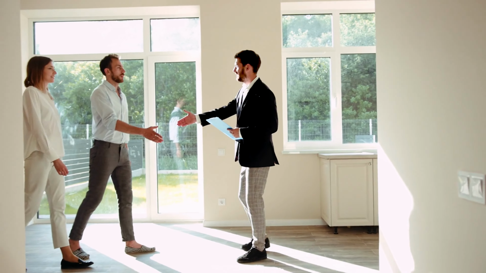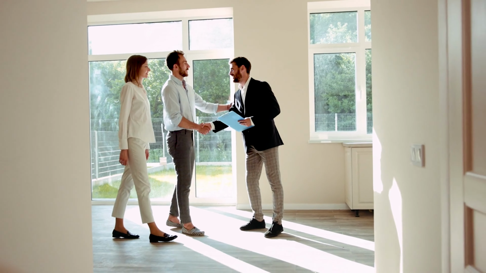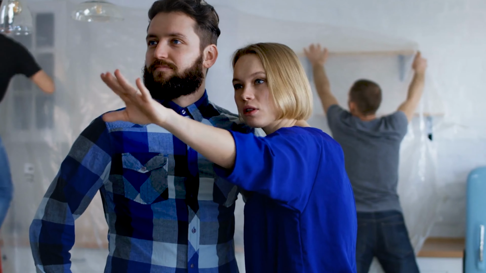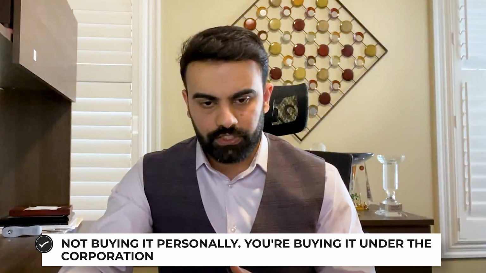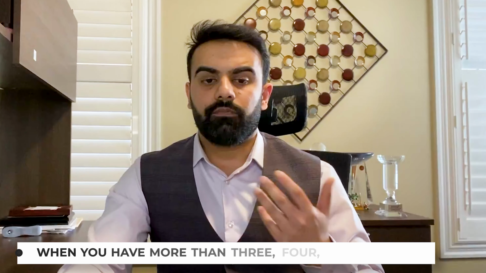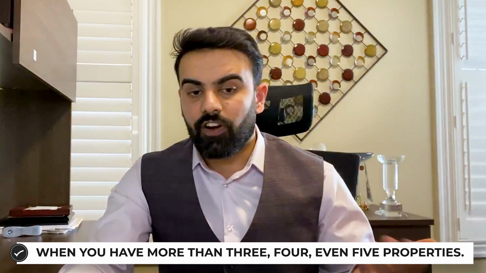But the long-term perspective says if you're going to be in the business of buying and selling properties, where you're going to be flipping, keeping a few on rental, and doing all sorts of things like that, and most of you guys are realtors, you should always look into buying it under the corporation rather than personally. It might not make sense to buy under a corporation if you're just going to have a couple of properties. It only starts to make more sense when you have more than 3, 4, even 5 properties.